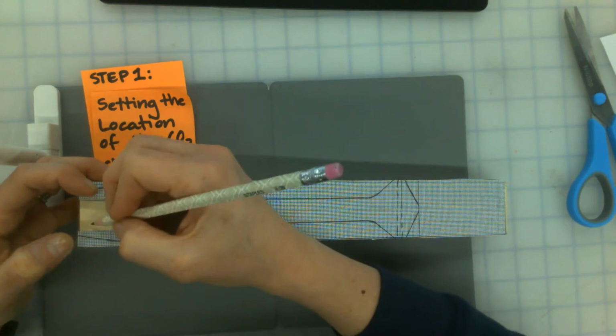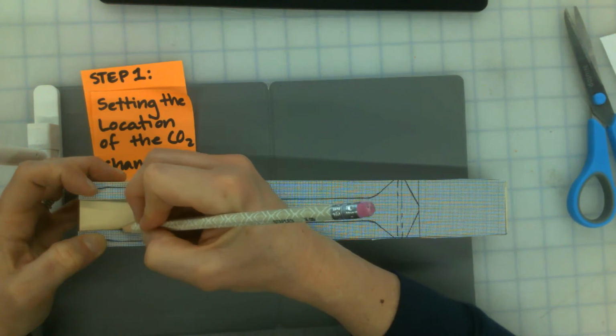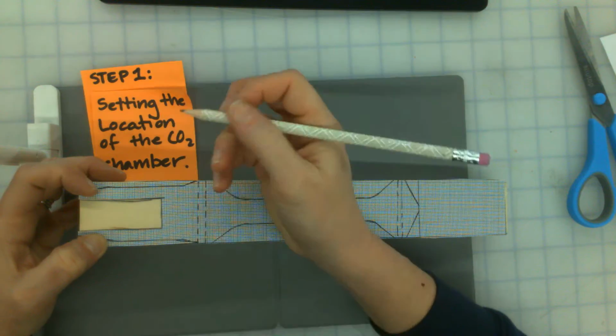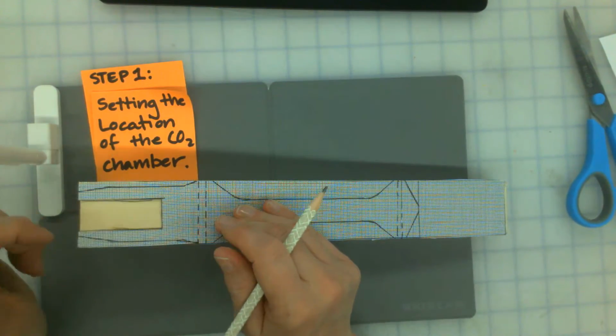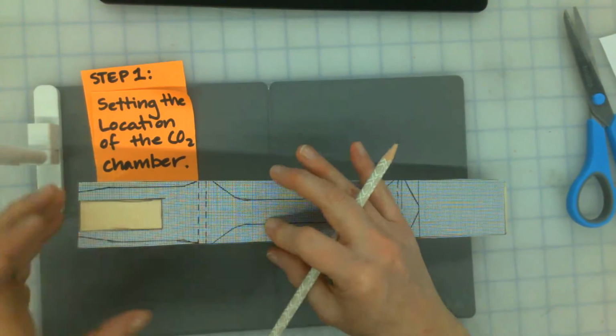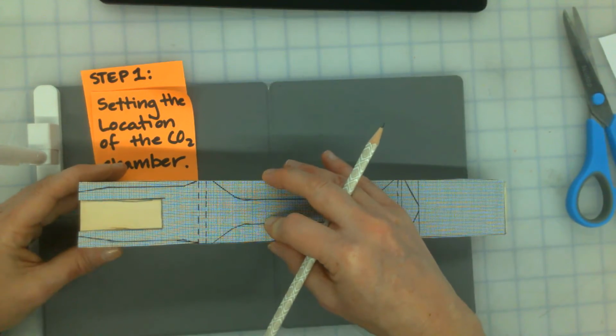It doesn't have to be beautiful. Any of these marks that we're making, you can sand off later on. If you're using a pen, I don't recommend it. Using a pencil is best because pencil sands off really easily. You can even erase it.